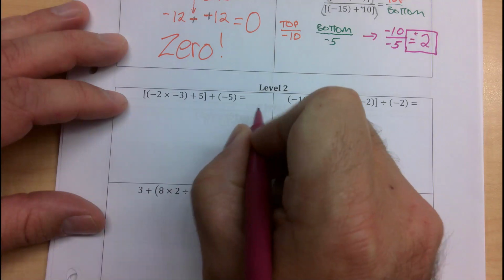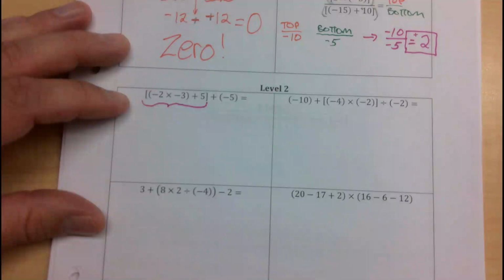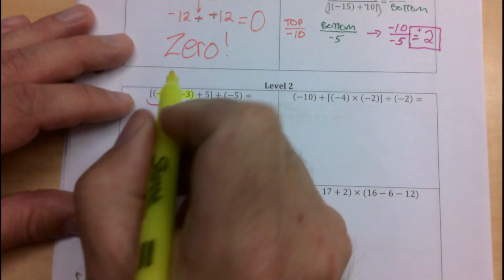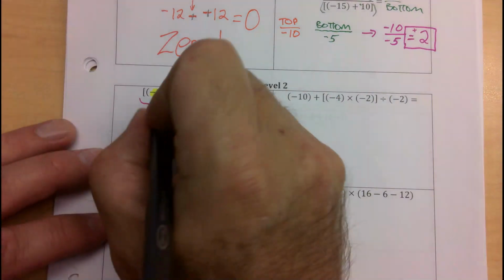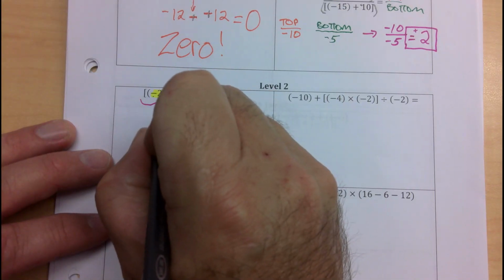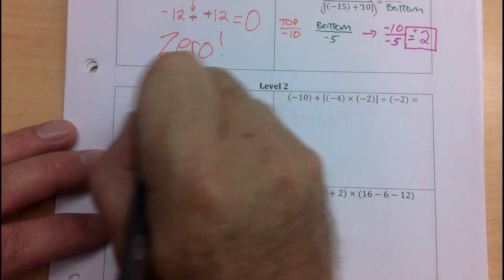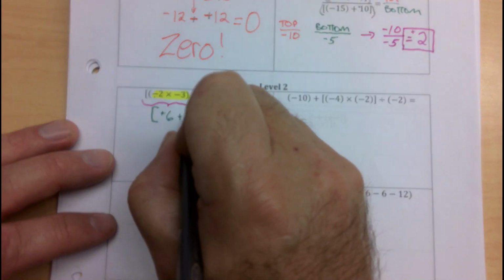Okay, so level 2. Clearly, we have some brackets going on here. Okay? And inside these brackets, you have inner brackets. So you've got what's called nested brackets. Let's do this one. So negative times a negative is a positive. This is a positive 6. We still have the square brackets. We're only taking care of these round parentheses, I guess is the right term.